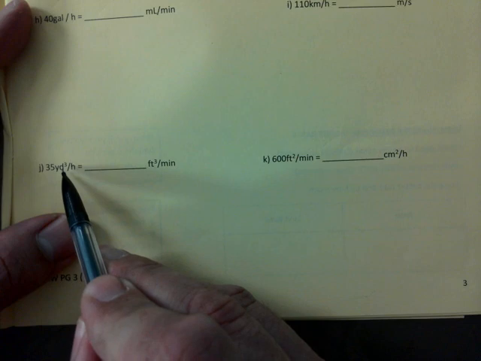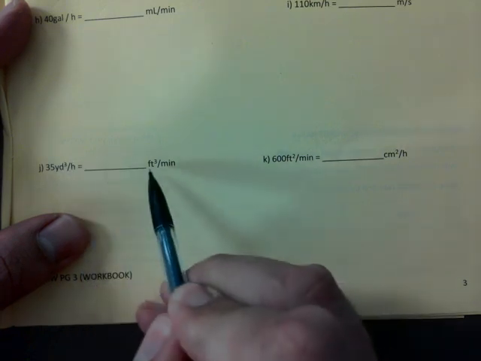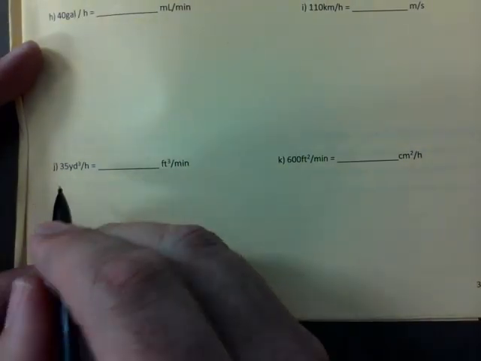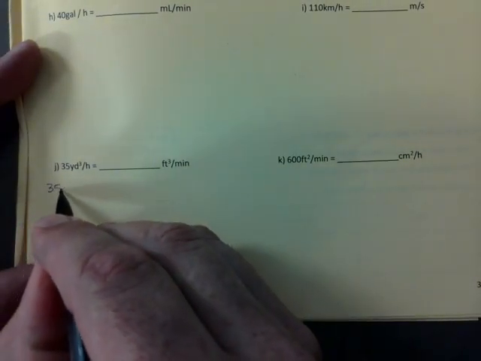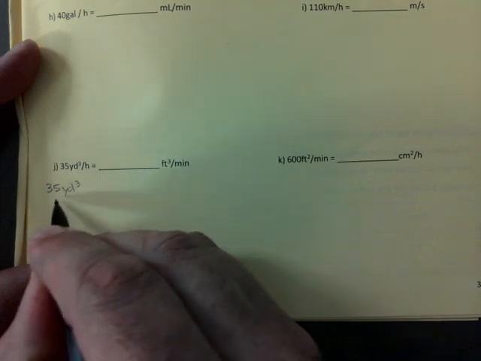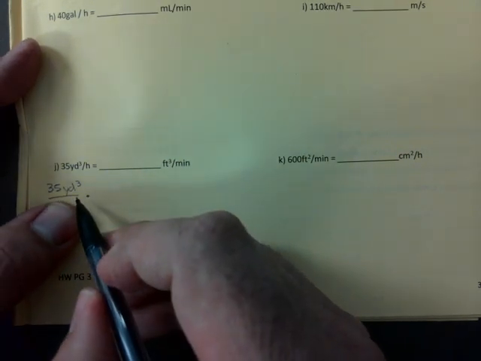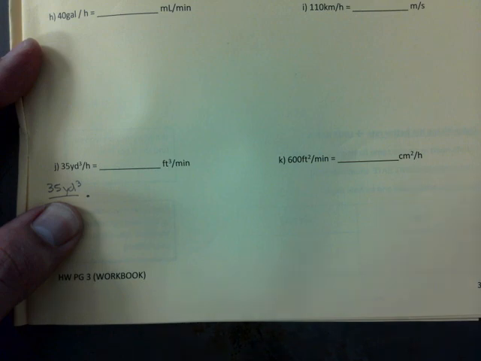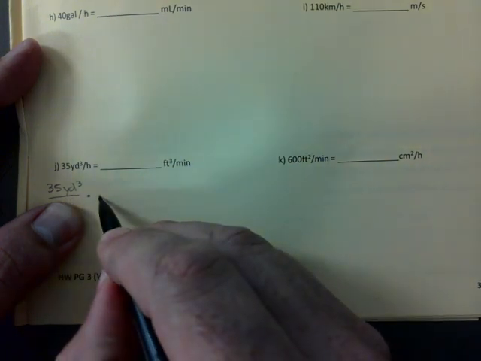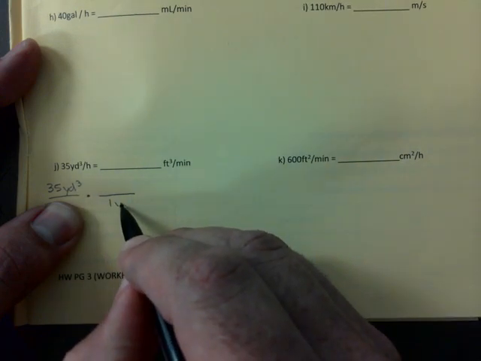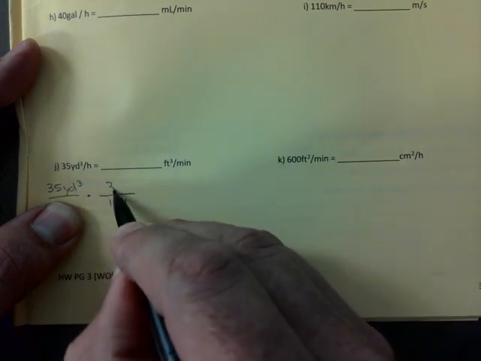So the key with these ones, and you probably will have noticed, is that it's cubic yards to cubic feet. So what you need to do here is you start just like before. But here's the kicker. If you deal with yards first, I want to get them to feet. So I know that I'm going to start off with this one. 1 yard has 3 feet.